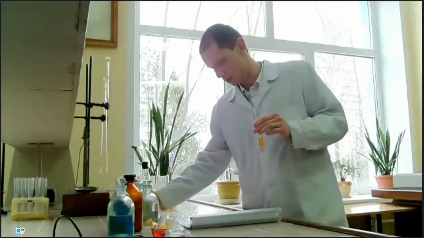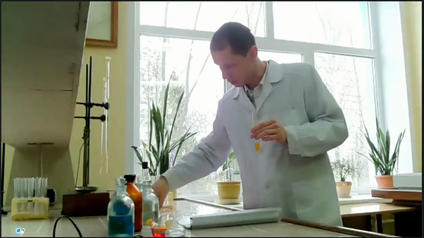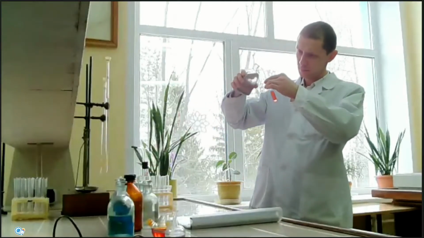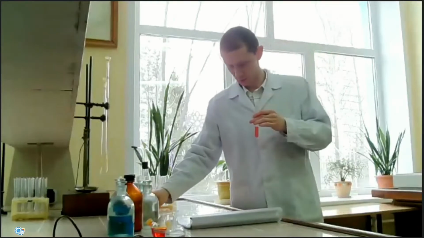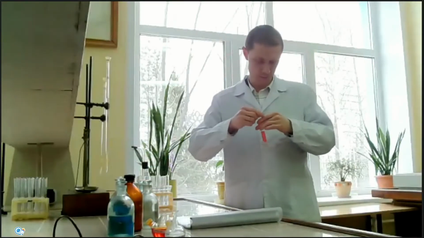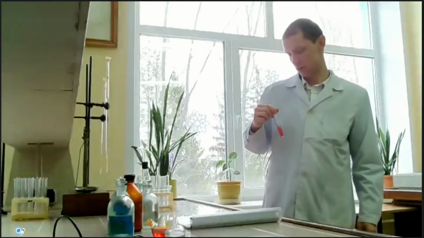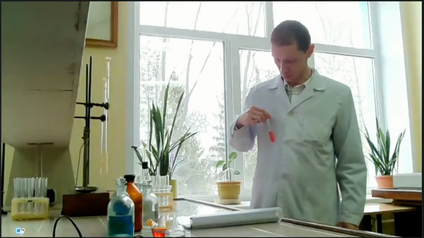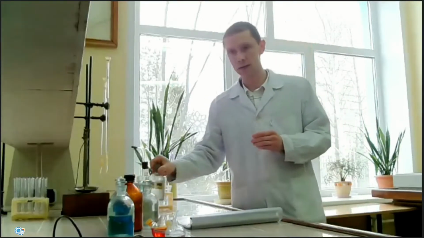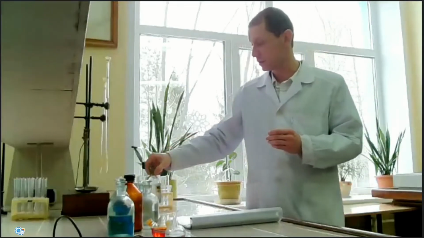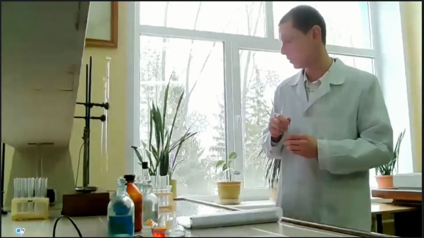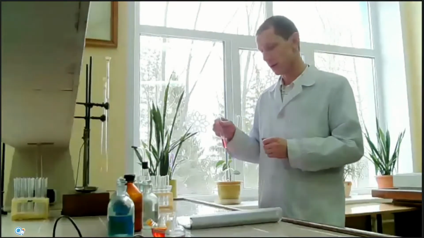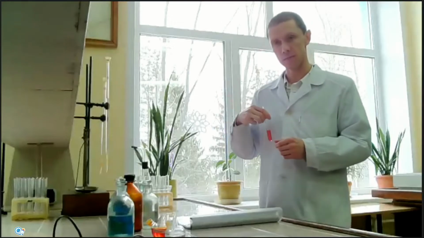Then, if we add some amount of hydrochloric acid, the color turns to pink, light pink color. It's because hydrochloric acid is a strong acid and it dissociates to H plus cations. And this indicator, methyl orange, indicates this acid environment and changes the color.